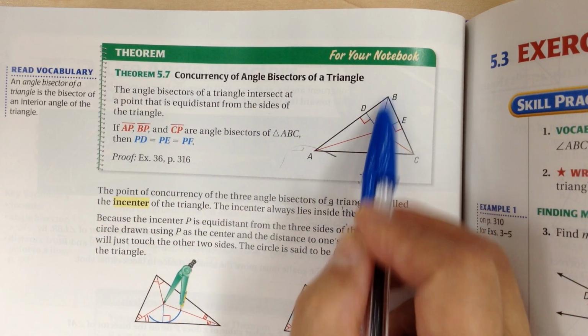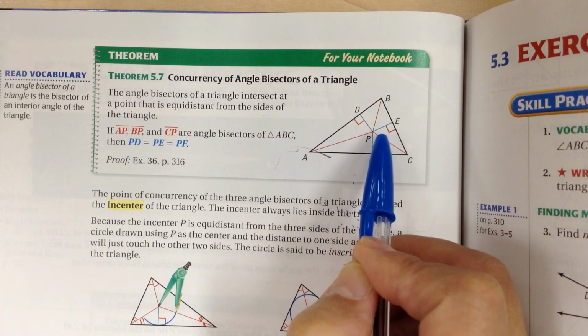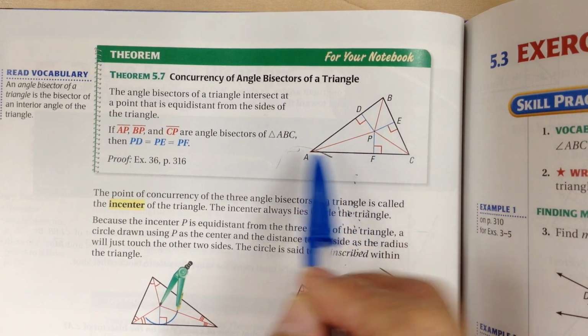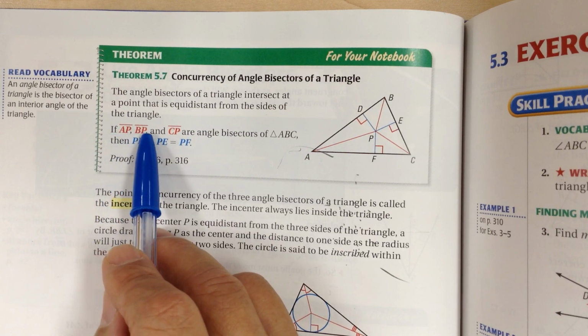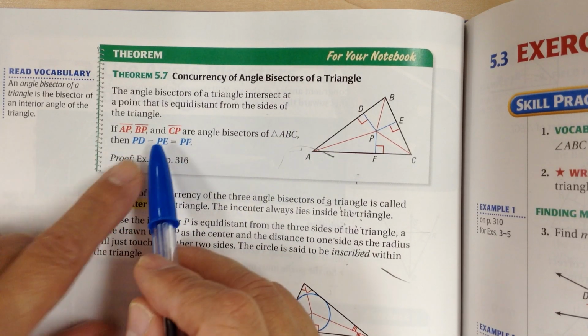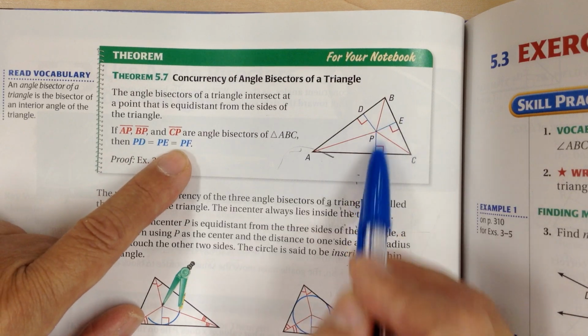So the angle bisectors are going to meet in one point, and this point will have equal distance to the side, to the side, to the side. It says if AP, BP, and CP are angle bisectors of triangle ABC, then PD equals PE equals PF.